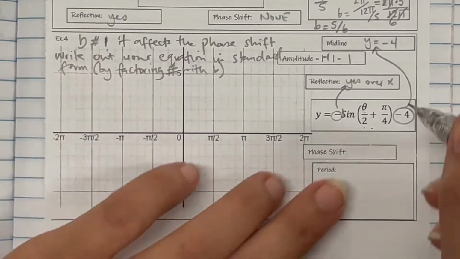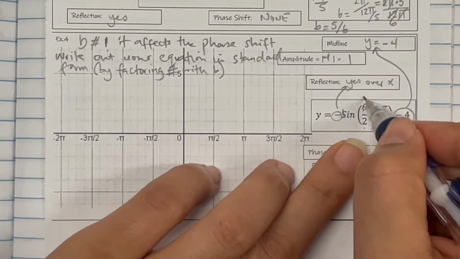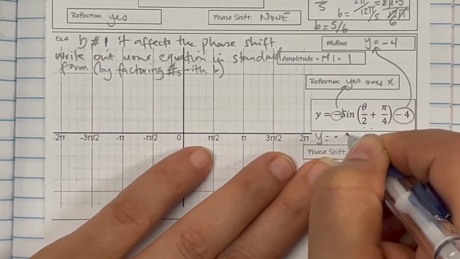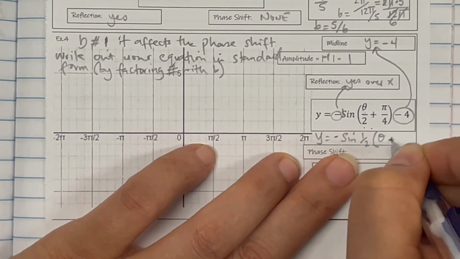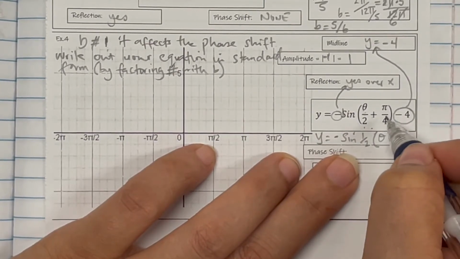All right, so let's take a look at what is with b, 1/2. So we're going to take that outside. So we're going to have a negative sign, and then we're going to take 1/2 outside. What is left when you divide by half? So it's going to have theta right there. What's 1/4 divided by half?